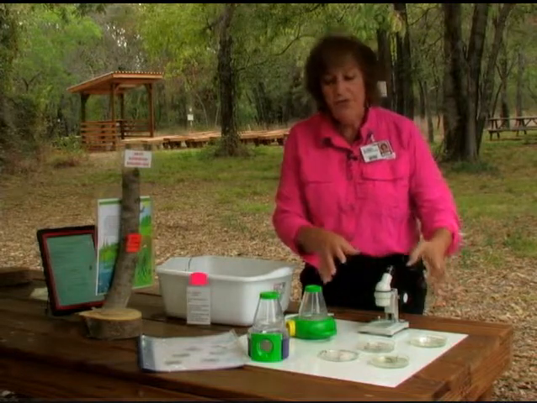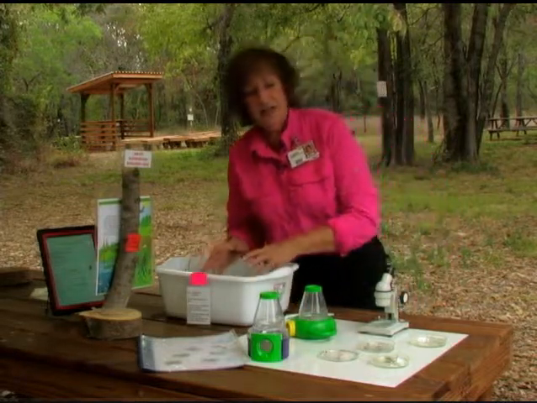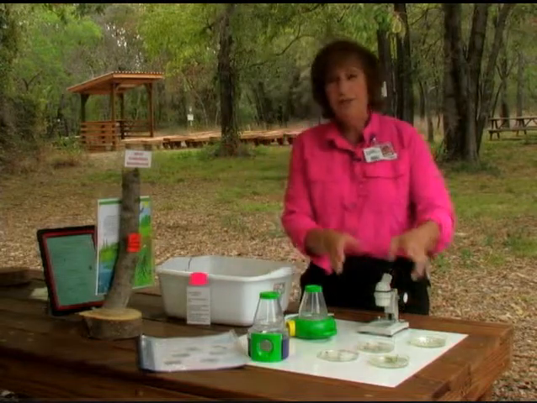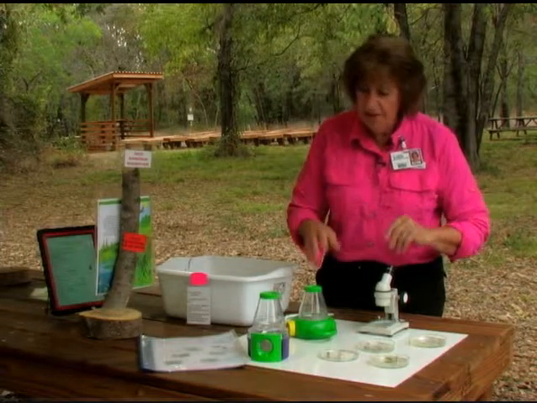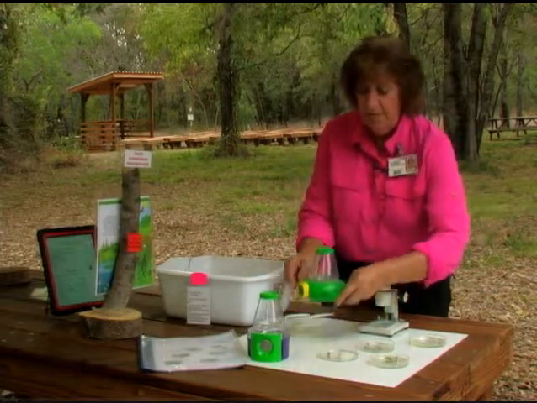And then when the students are finished and you're ready to move on to your next activity in your schedule, all of these things get put back into the pond. But we'll leave them there for just a minute. And then when we're finished, we'll put them back into our little mini pond.